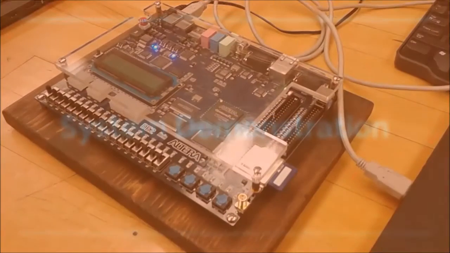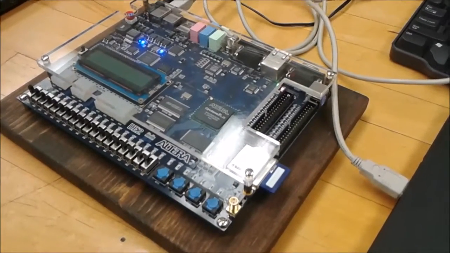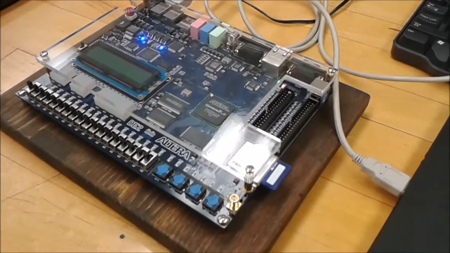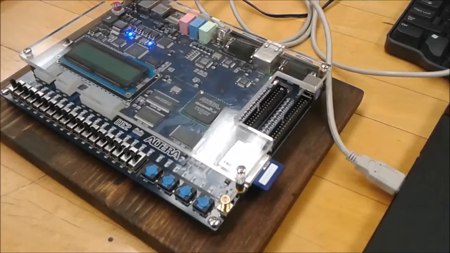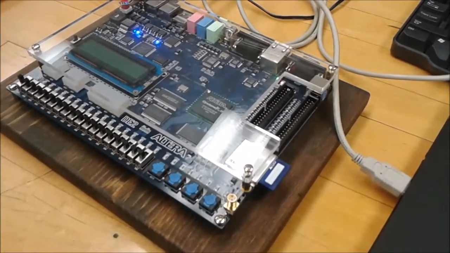So now that we've gone over the hardware, the software, and the high-level design of the game itself, I'd like to demonstrate the actual system in action. So here we have the Altera board. We've already connected to it, as you can see.